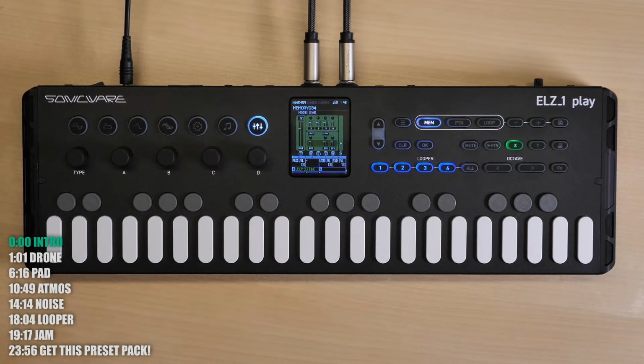Today, I'm going to experiment with creating dark ambient sounds using the ELZ1 Play, similar to what you've just heard. The sounds I will create are 4 types: drone, pad, ATMOS, and noise. After making each sound, I will use the looper function to create a dark ambient track. There are a few key points for making each of these sounds on the ELZ1 Play, so be sure to watch this video until the end.